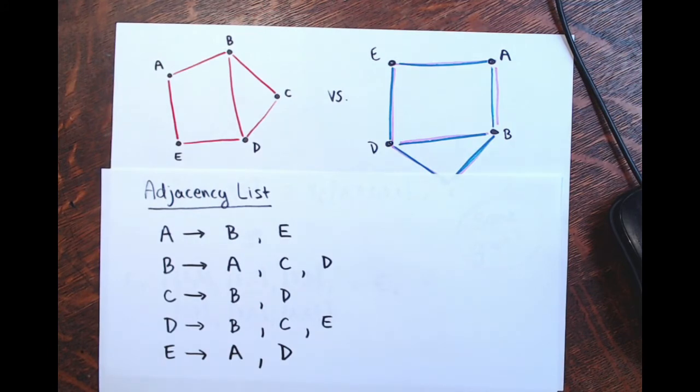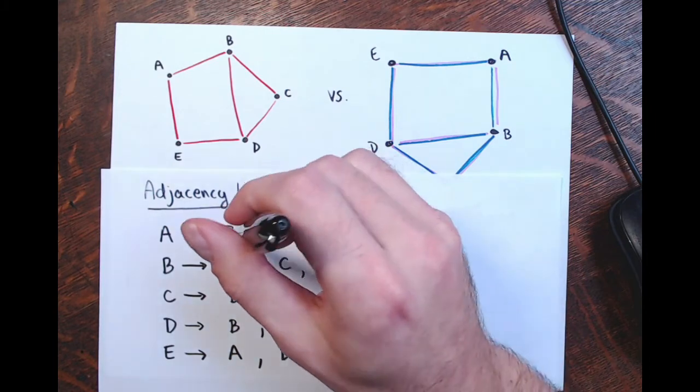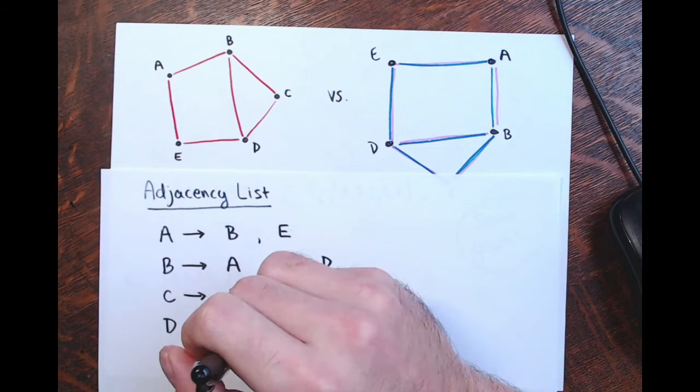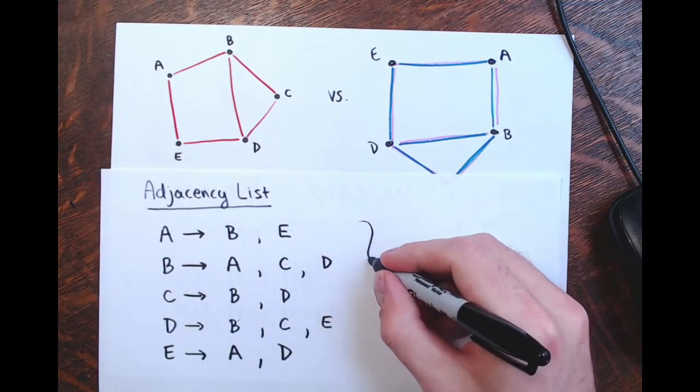Right. And something to tie this into the first section, Section 13.1. If you count all these up, that gives you the total degree.